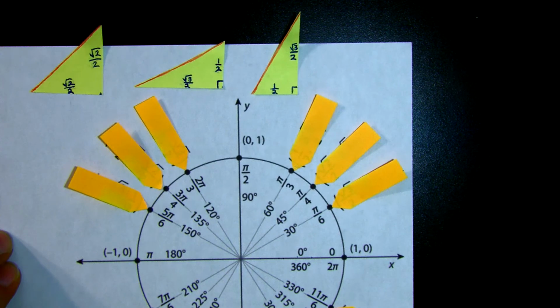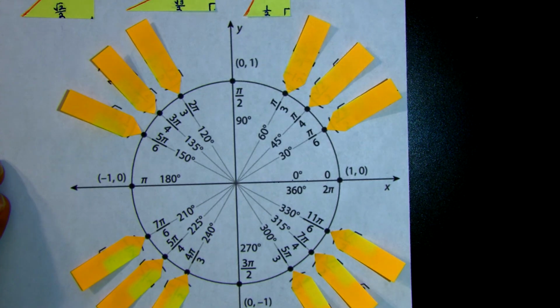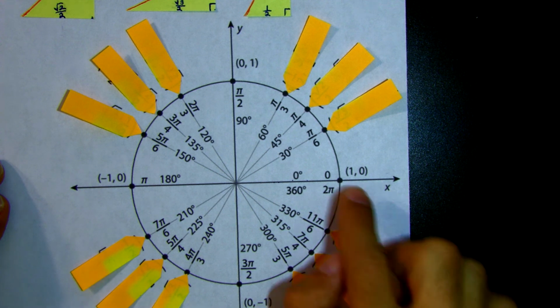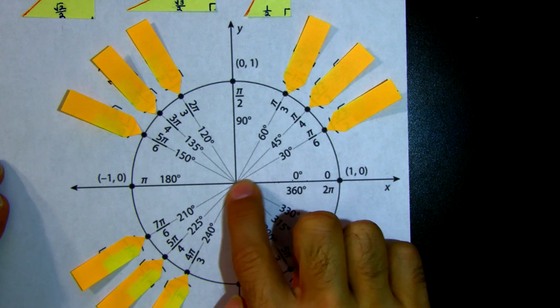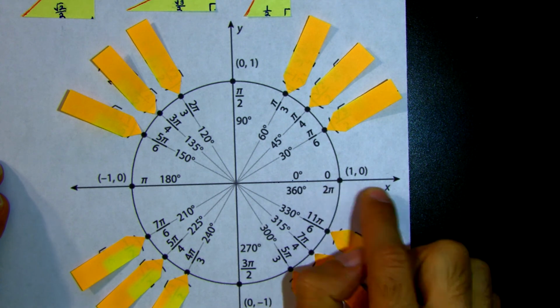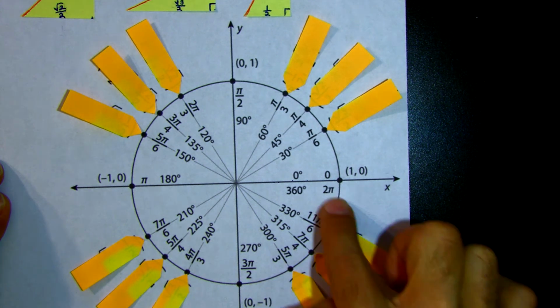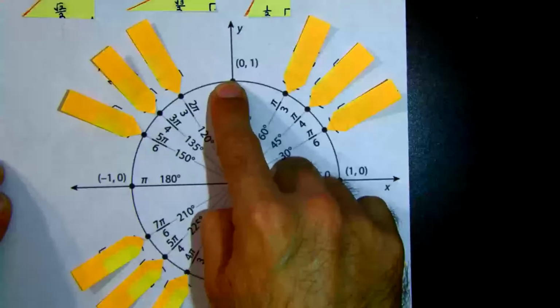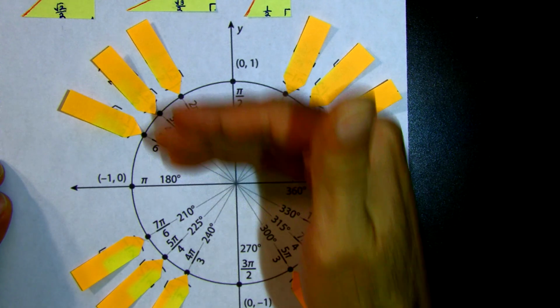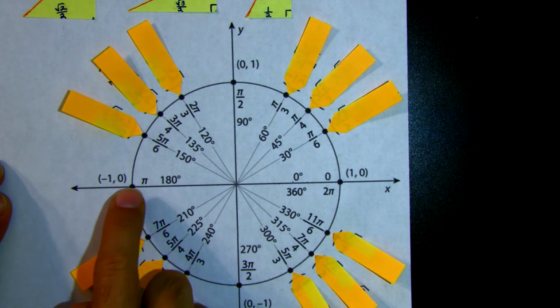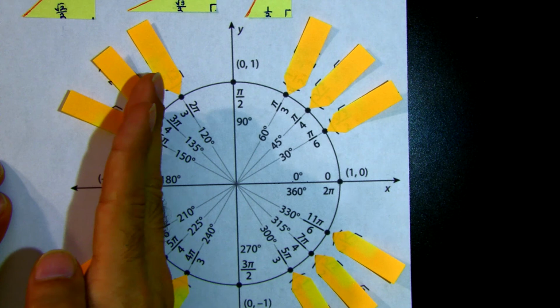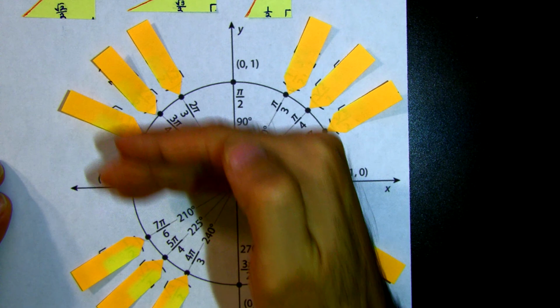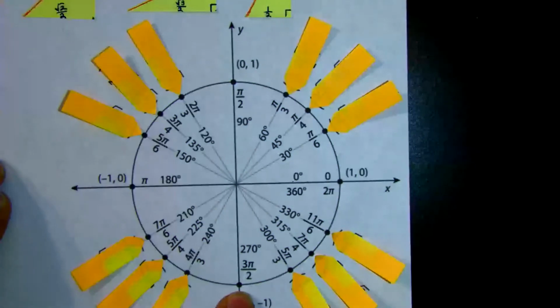So let's look to see what coordinates are already listed. Because it's a unit circle, this is one measurement. So at 0 or all the way around at 2 pi, the coordinate is 1, 0. Okay. Up here, it's 0 for x, 1 for y. Down here, it's -1 for x, 0 for y.